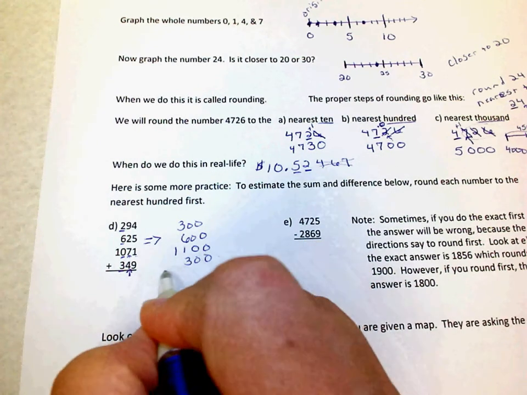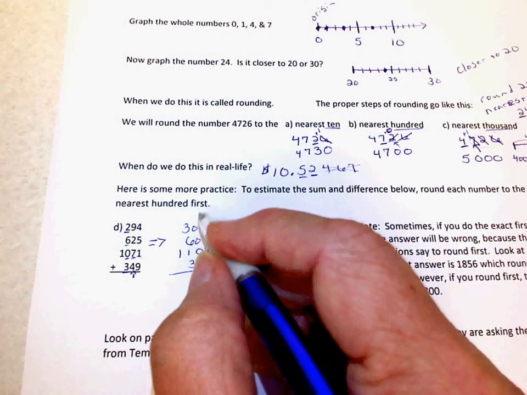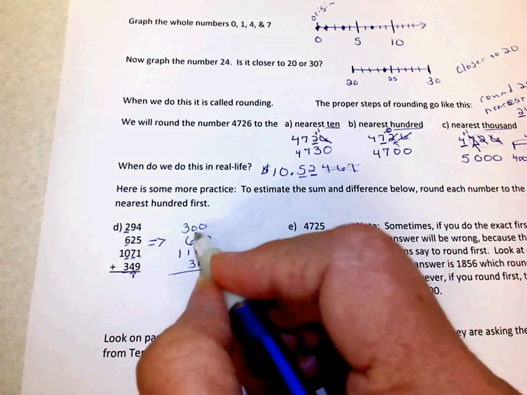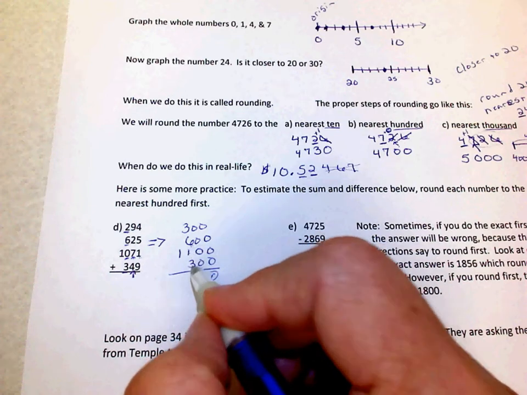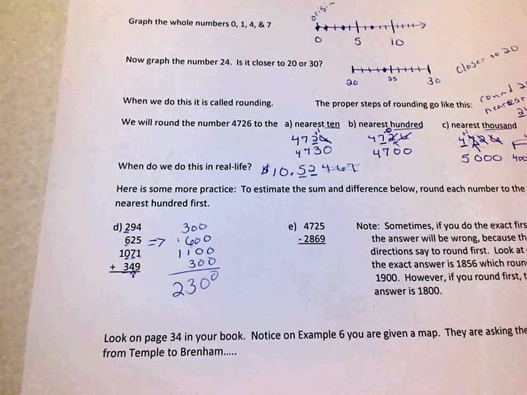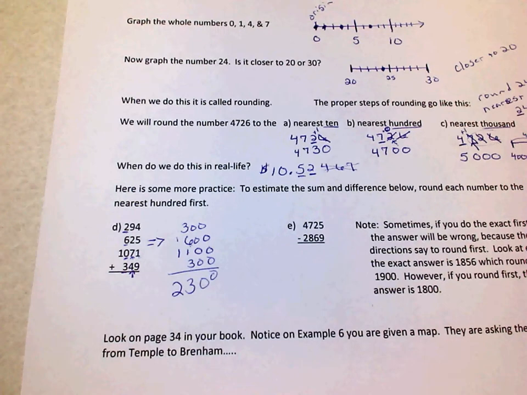Not by much, but it's still closer to 300. Then 0, 0, 3, 9, 10, 13, carry 1, and that gives us 2,300. And if you add the exact values, it'll come up pretty close to 2,300.